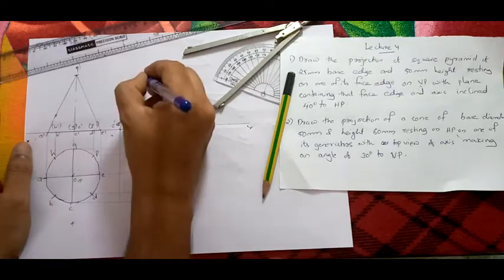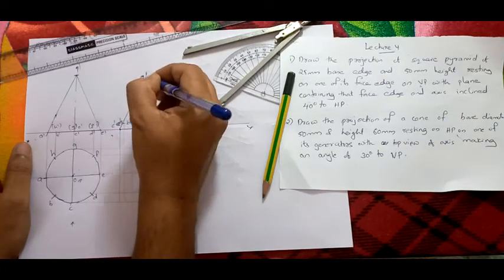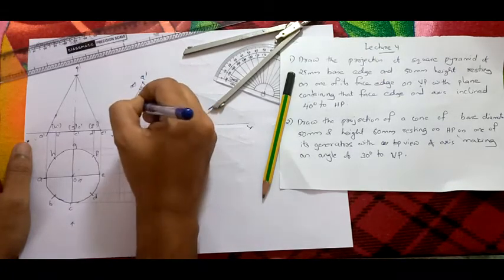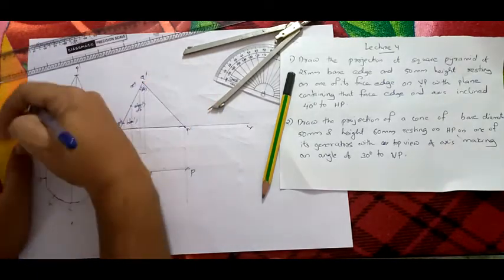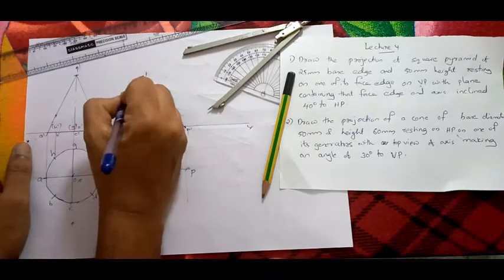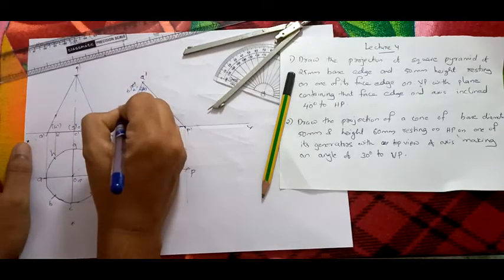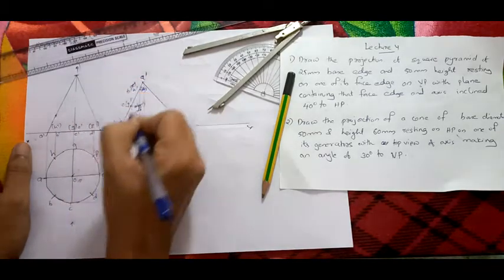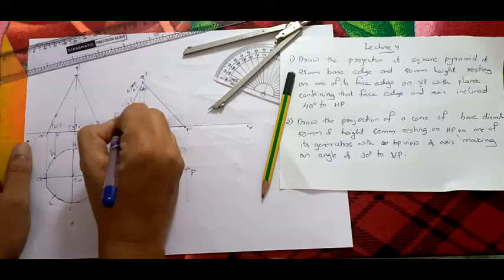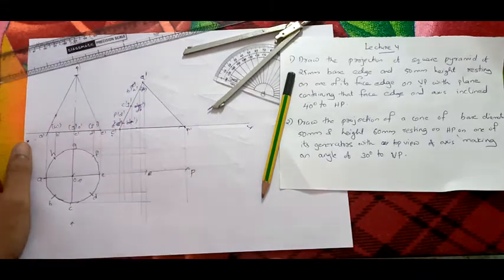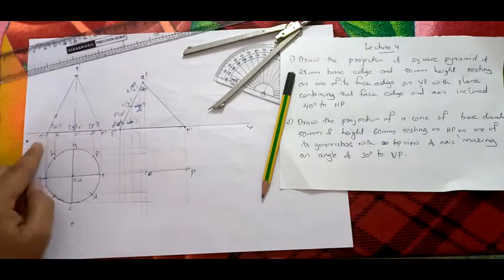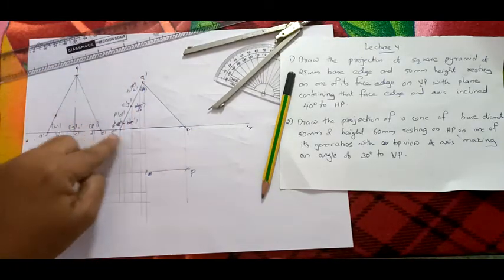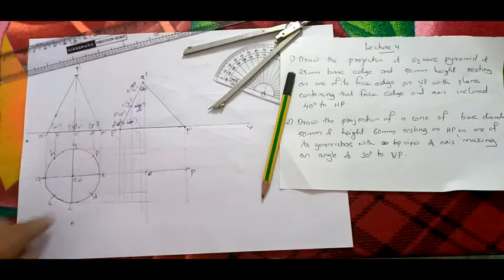Sorry, this is A dash. Naming is not right. I am correcting the name here. A. So if you are rotating, it means here A dash. Now here B dash, H dash. Here C dash, G dash. Here F dash, D dash and E dash. Right. So I am correcting it. If you are rotating and making it parallel, this A dash will be above and D dash will be below. So B dash, H dash will be above.